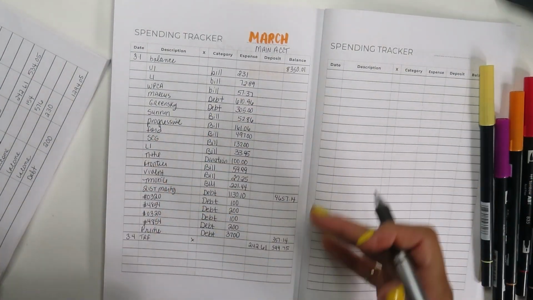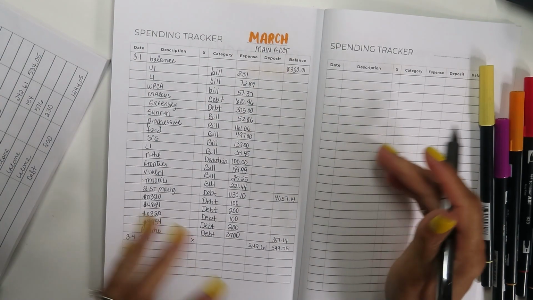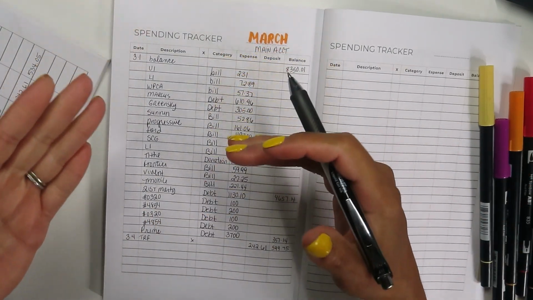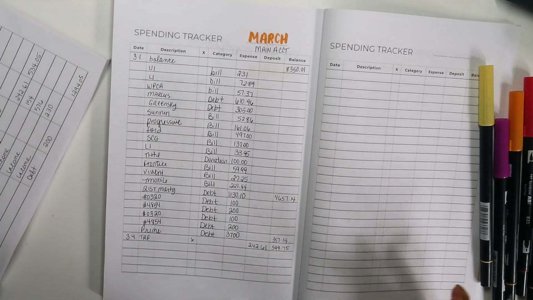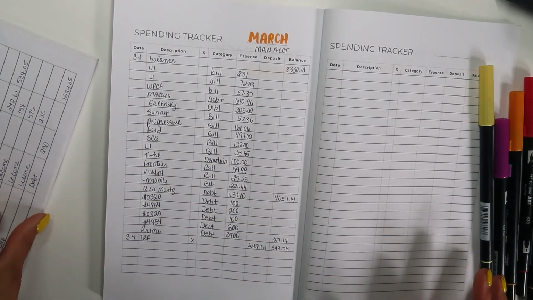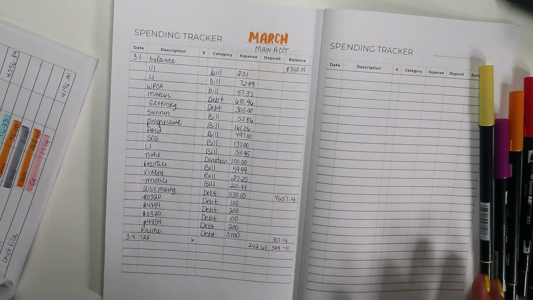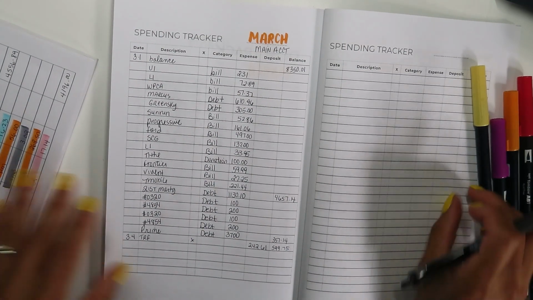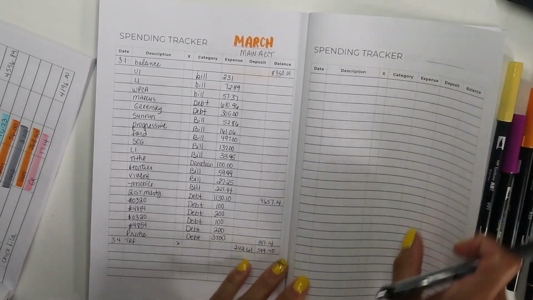And then that's how we do our budget, basically. Instead of putting your income, your expenses, and all that stuff in a separate sheet, I just use the same register to do the same thing. I think a separate sheet is a waste of paper, but not everybody's the same. So you got to figure out which way works best for you, right?